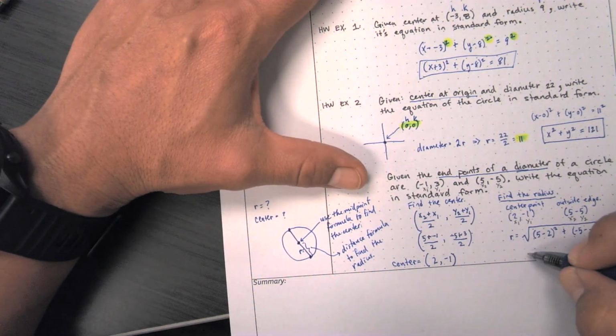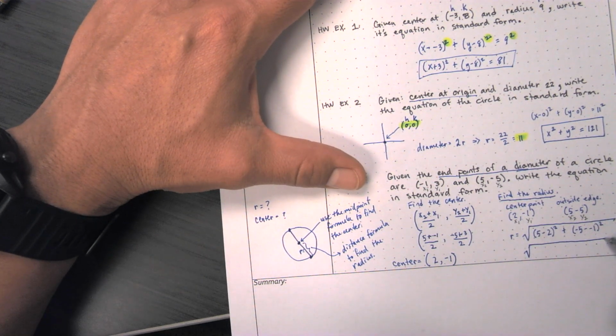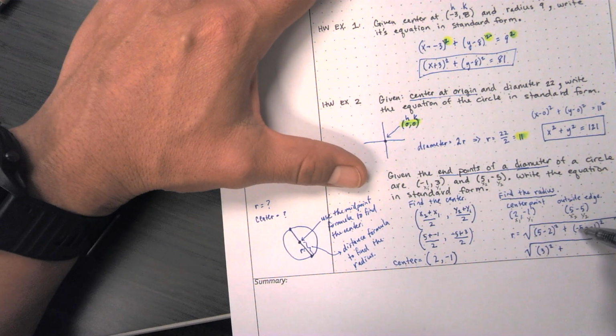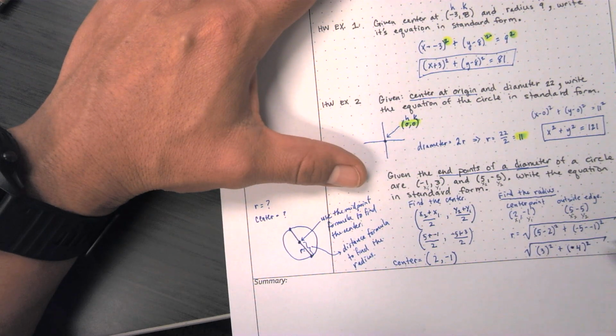Now, from here, we take 5 minus 2 is 3 squared, plus negative 5 minus negative 1, that's plus 1, equals negative 4 squared.